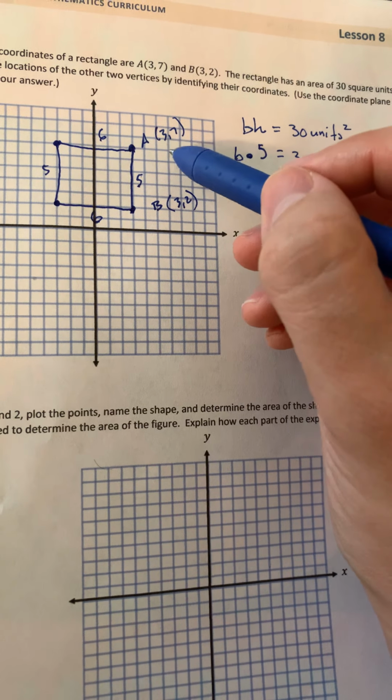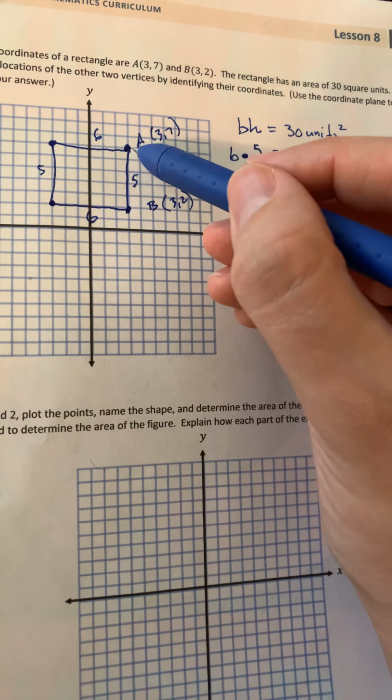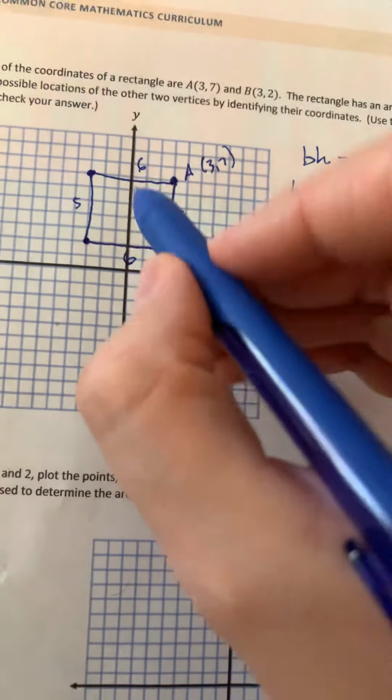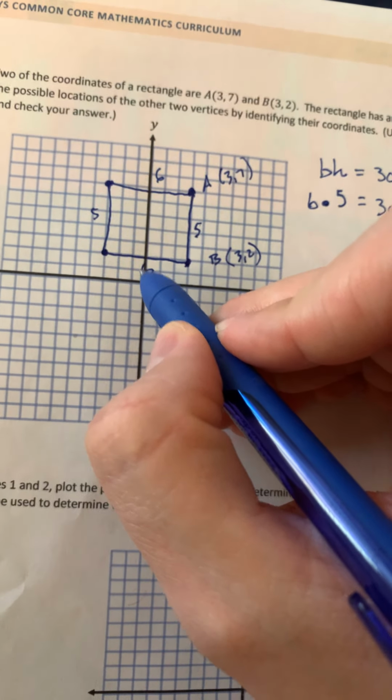So we could have done a rectangle going this way. We can either have the rectangle I drew like this, or we could have also done it like this, all right? So there's multiple answers to this one. I chose this, so now I need to be able to plot the points.